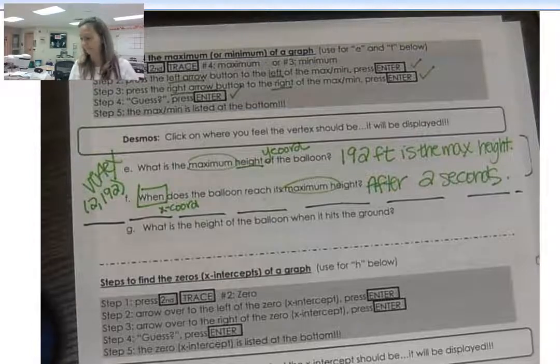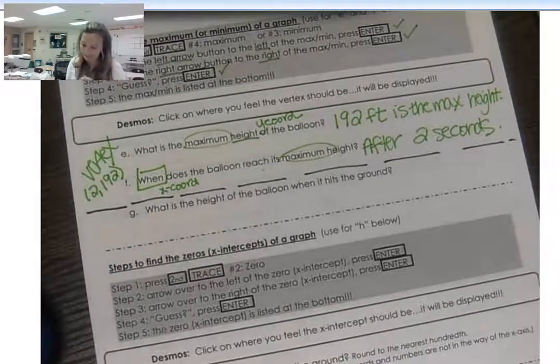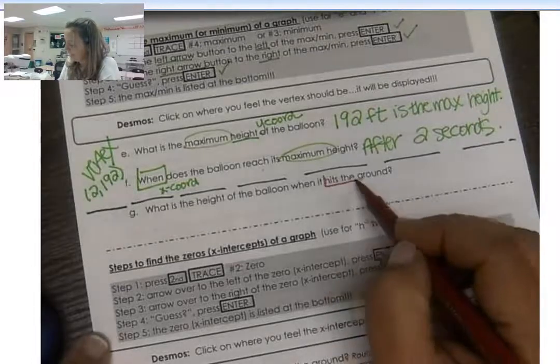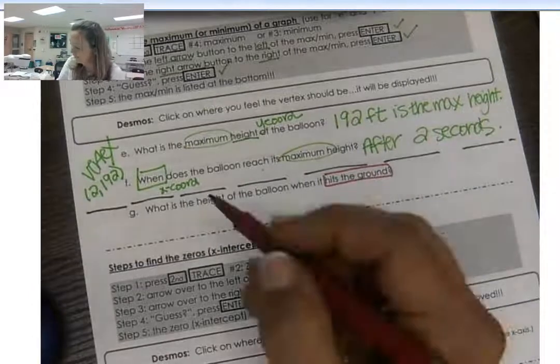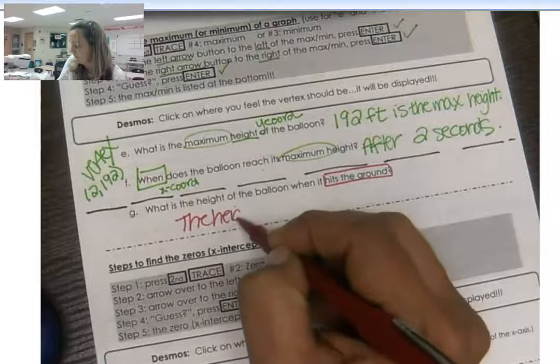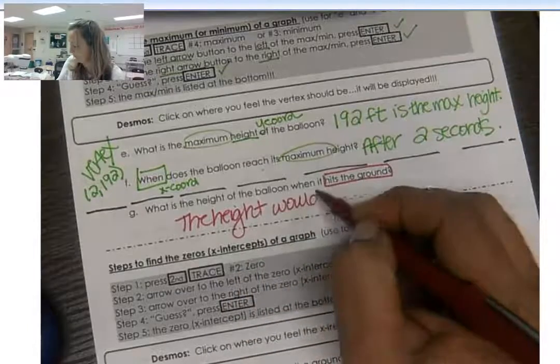For a quadratic. So letter G is asking us, what is the height of the balloon when it hits the ground? Well, when it hits the ground, how high off the ground is it? Well, that would be 0 feet. So when it hits the ground, the height would be 0 feet.